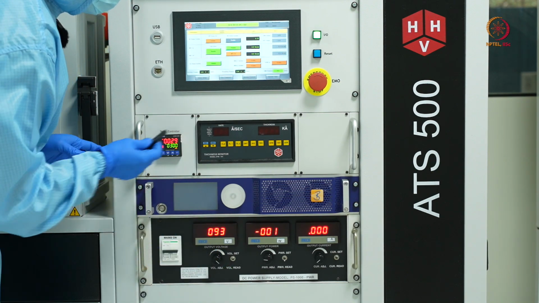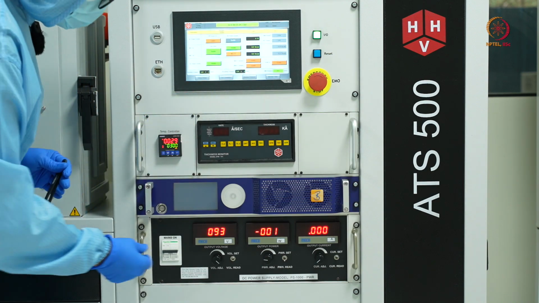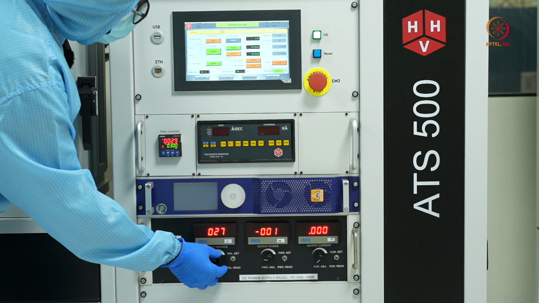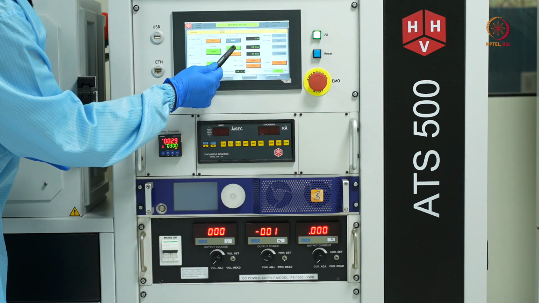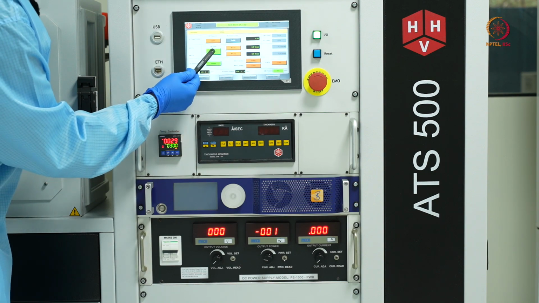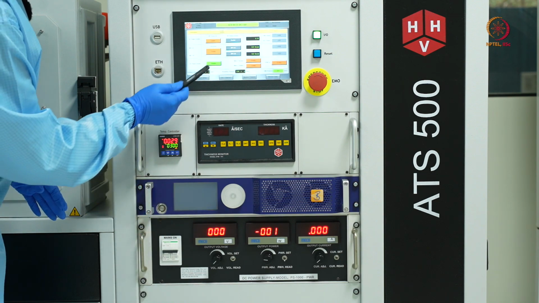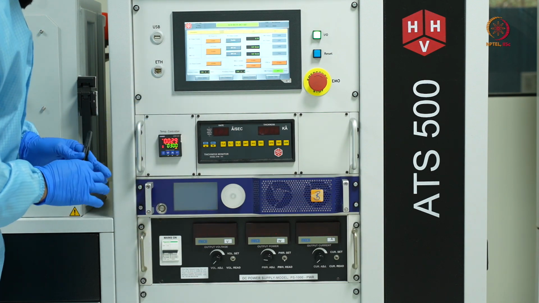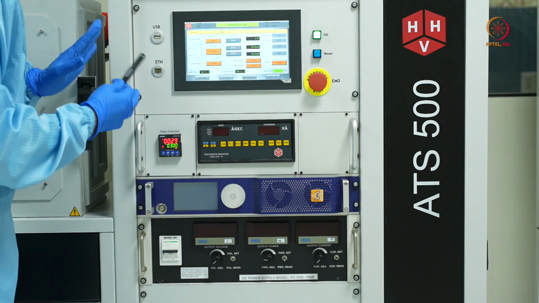I'll reduce the gas flow even further, basically make it 0. Once it is stabilized at 0, I'll turn off this mass flow controller and the gas valve. I'll also now disable this DC power source, and now only the vacuuming is going on.